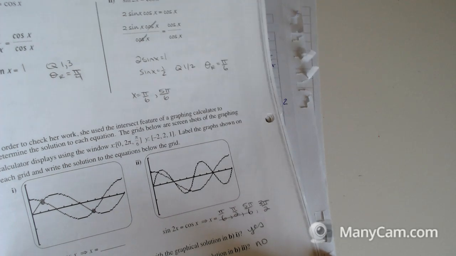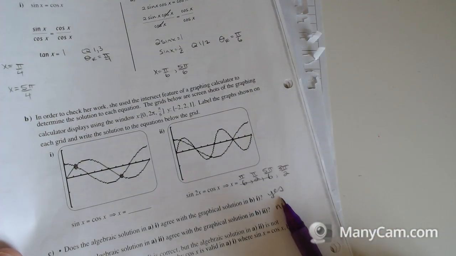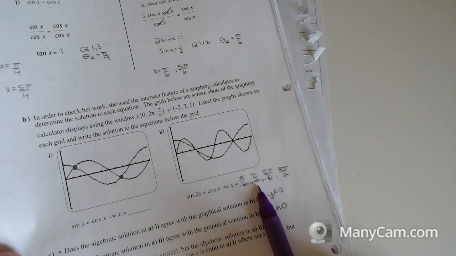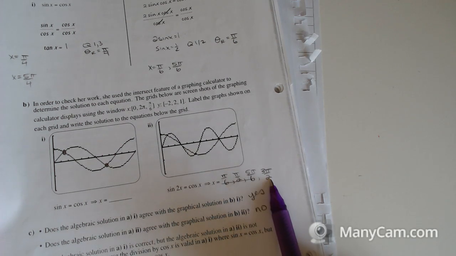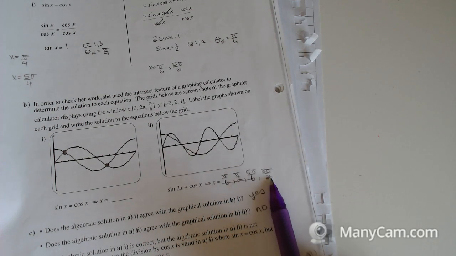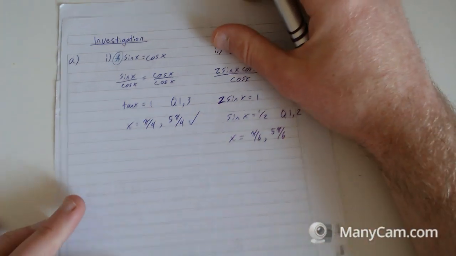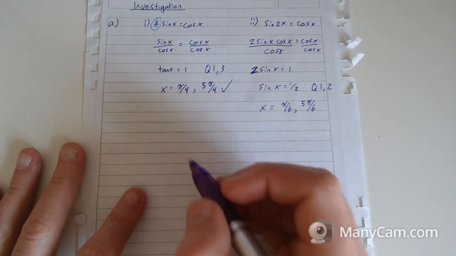Okay, and then it starts talking along. Does number 1 agree with you? Yes. Does number 2 agree with you? No. There are two more solutions. One is pi over 2, and the other one is 3 pi over 2. And I'll tell you why. There's kind of a rule. I'll do a simple version without trig.